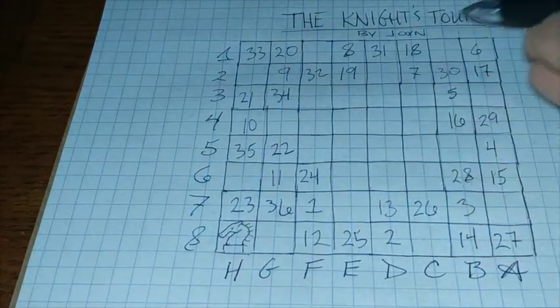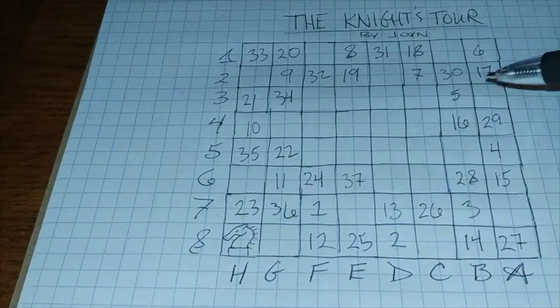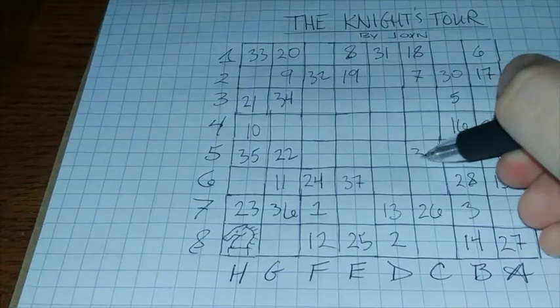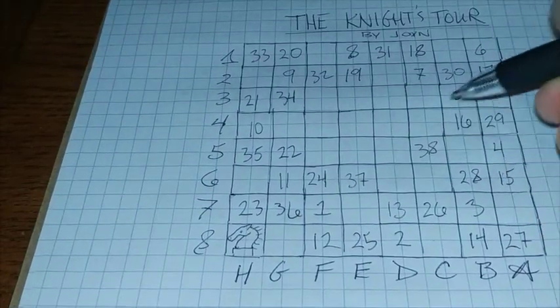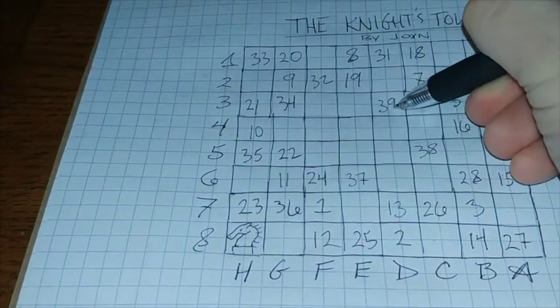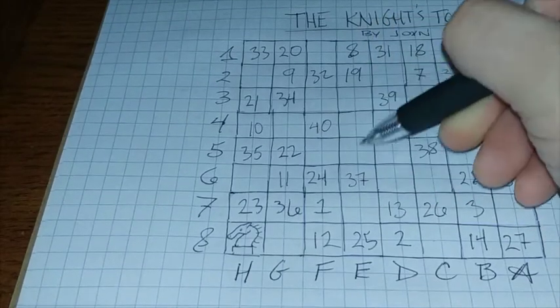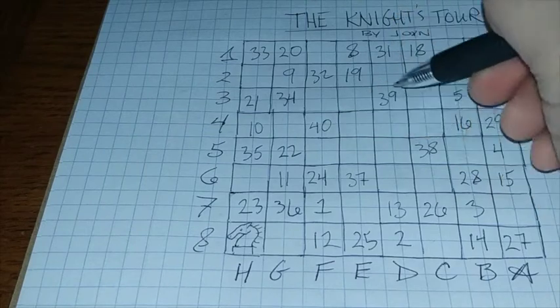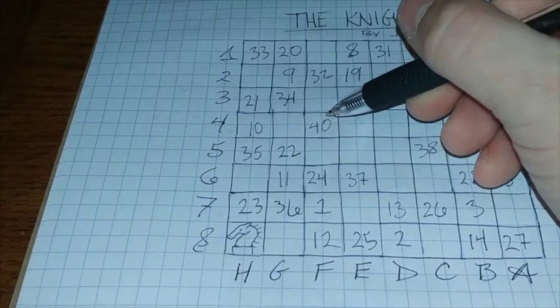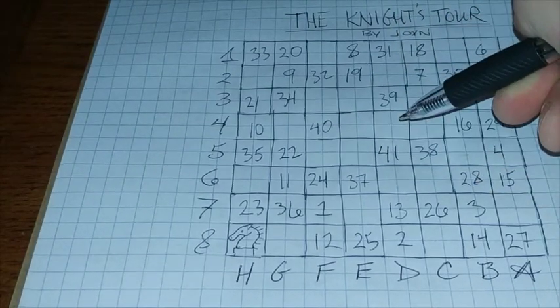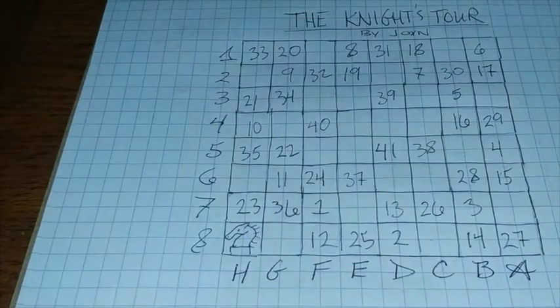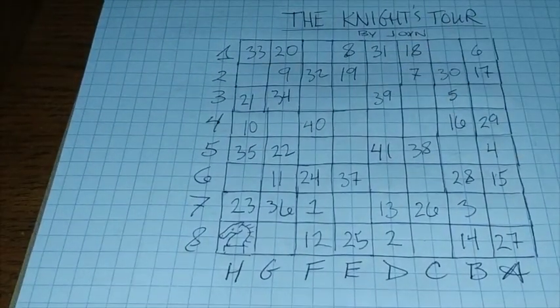So 36 moves to 37, moves to 38, to 39, to 40. Remember, we didn't take a sharp turn right here. We want to keep ourselves spread out a little bit. 41. Now here I choose to take a sharp turn.